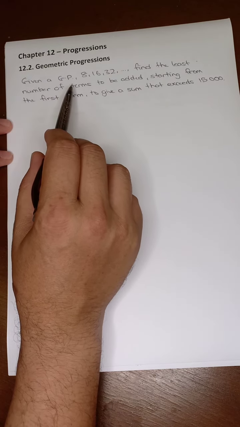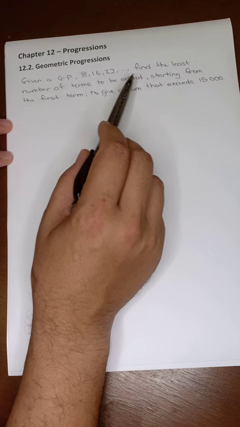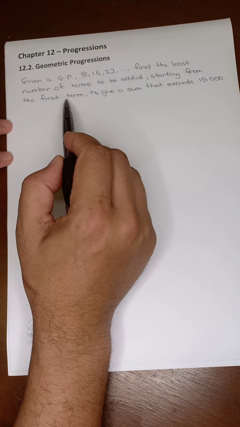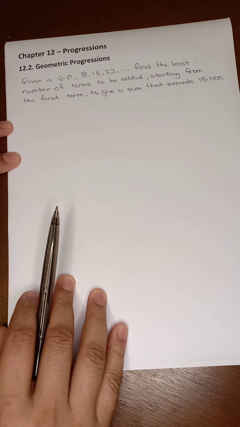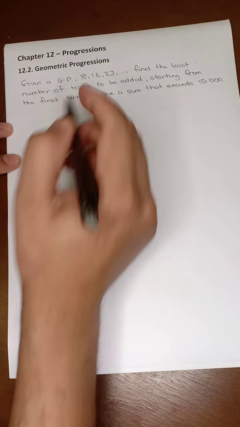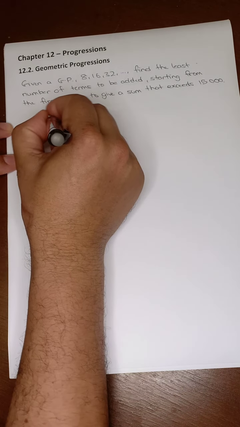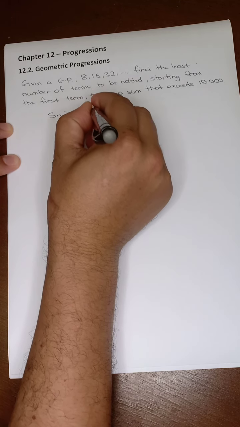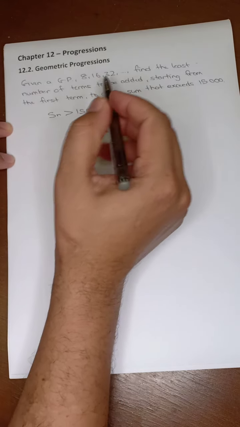Given a geometric progression 8, 16, 32 and so on, find the least number of terms to be added starting from the first term to give a sum that exceeds 15,000. Okay, so they want to exceed 15,000. So I can just write the statement here in a mathematical expression. Sn is more than 15,000. That's the question.